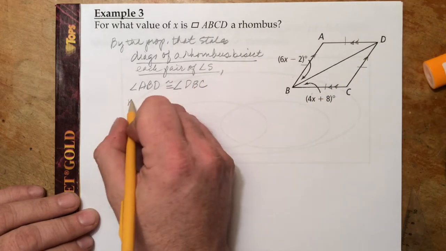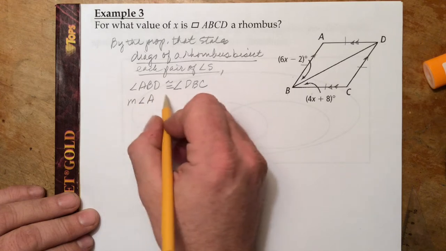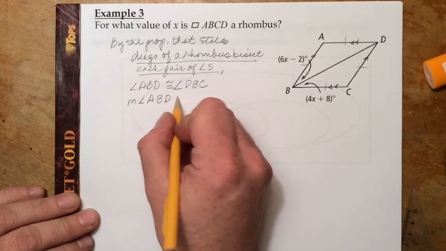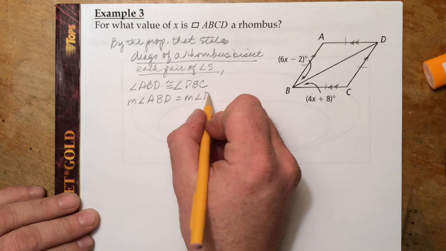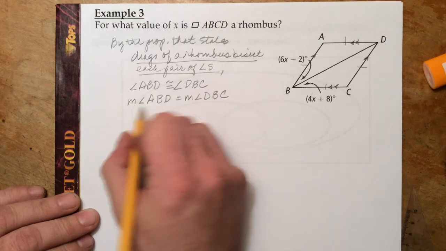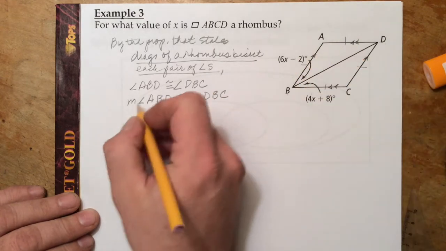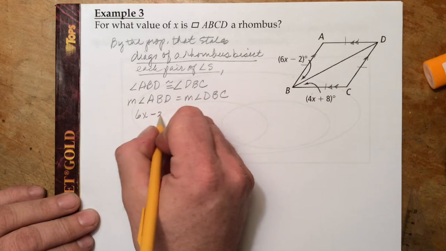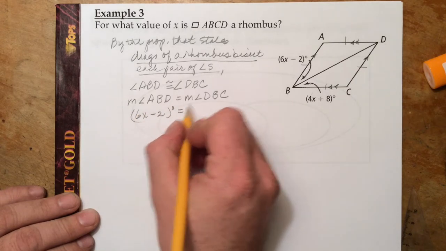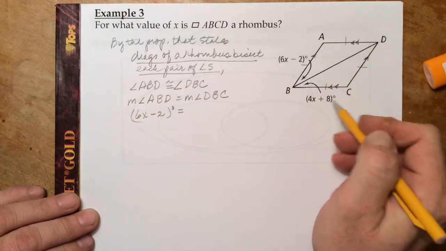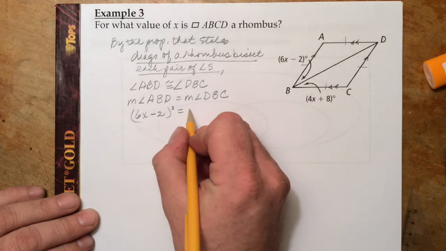Since the angles are congruent, the measures of those angles are equal. So the measure of angle ABD is equal to the measure of angle DBC. The measure of angle ABD they give us is 6x minus 2 degrees. We set that equal to the measure of angle DBC, which they give us is 4x plus 8 degrees.